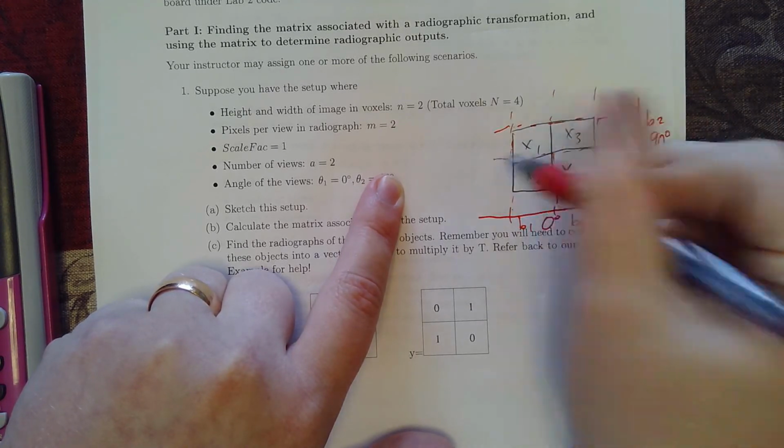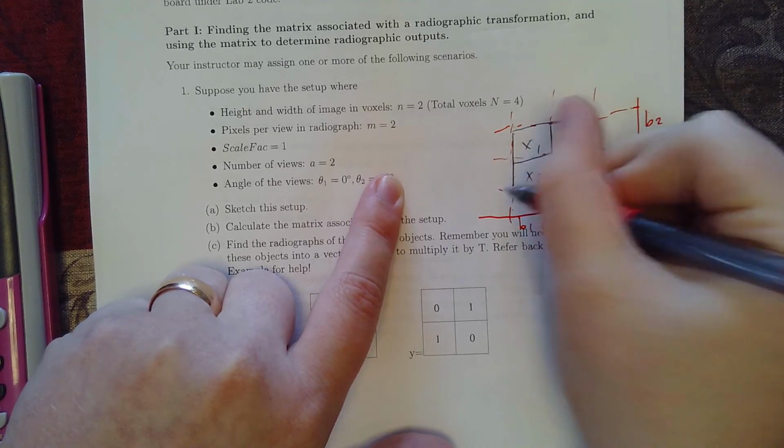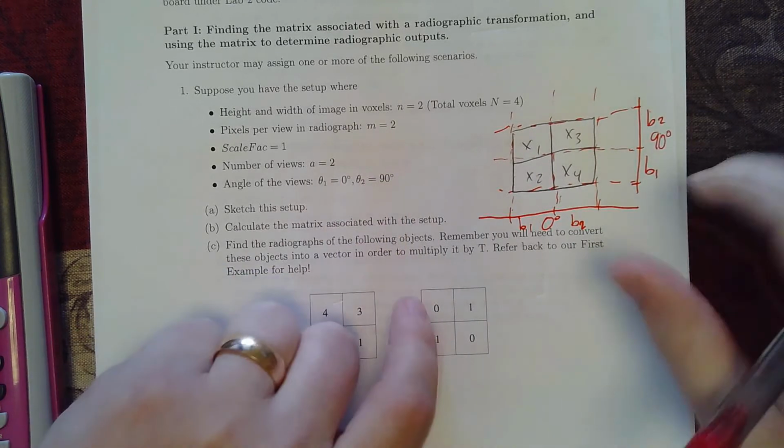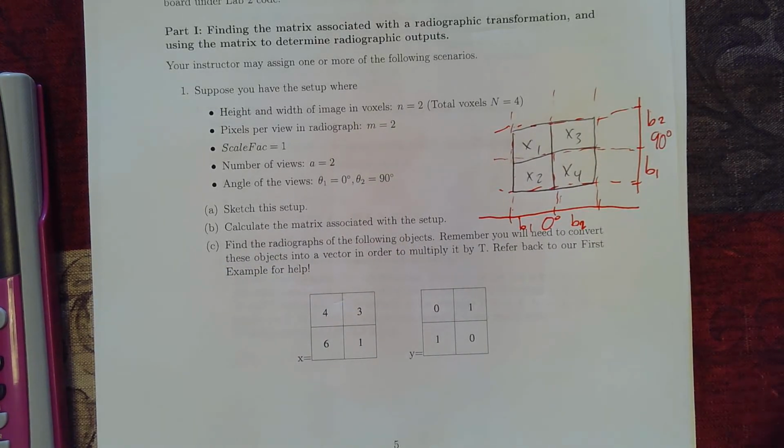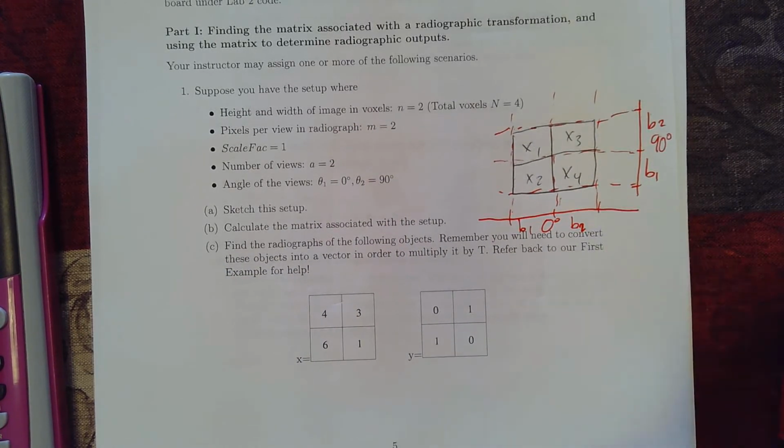This is just a fun word to say, voxel. And so if I had drawn my line straight, everything should look great. And so this will be sketching the setup.